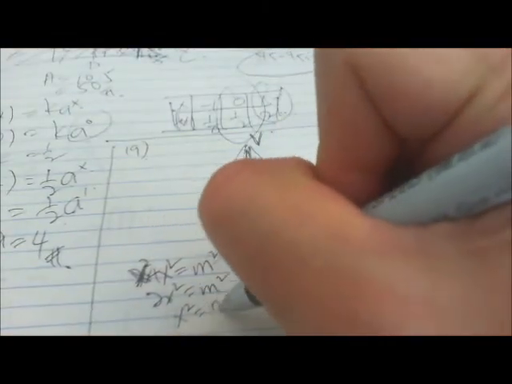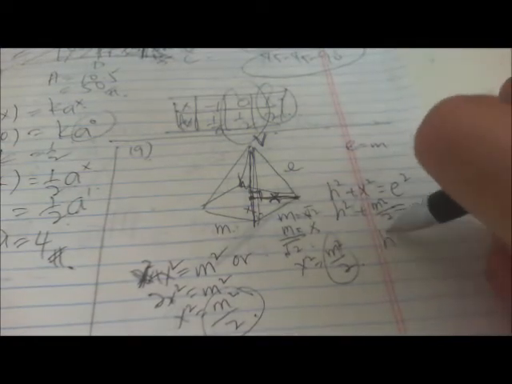Or I can say that x squared plus x squared using the Pythagorean theorem equal to m squared. X squared plus x squared equal to m squared. 2x squared equal to m squared. X squared equal to m squared over 2. If you prefer to do this, technically they are the same number. So you put down m squared over 2 here.